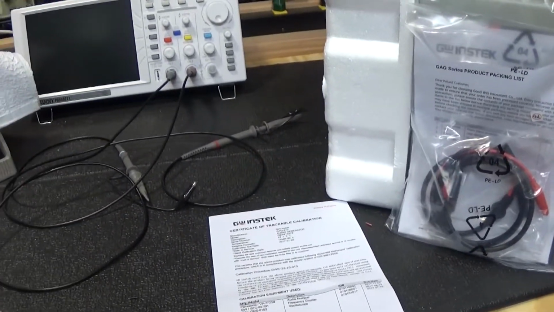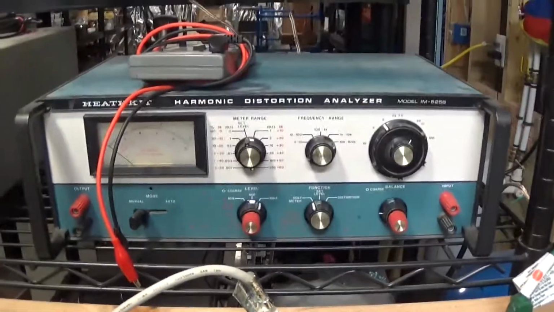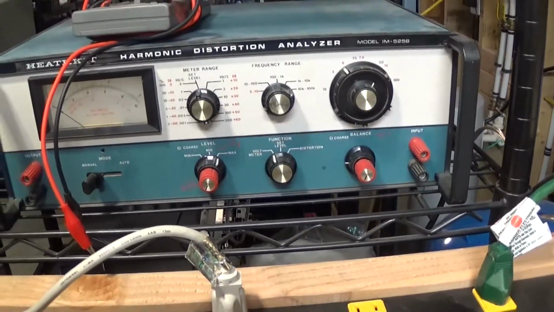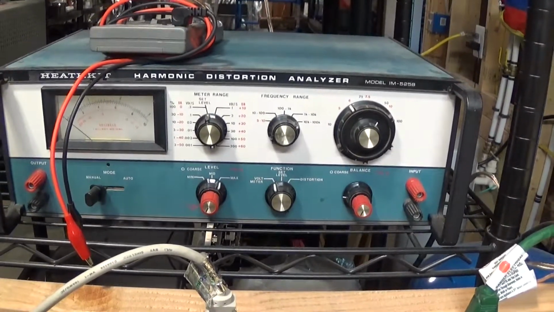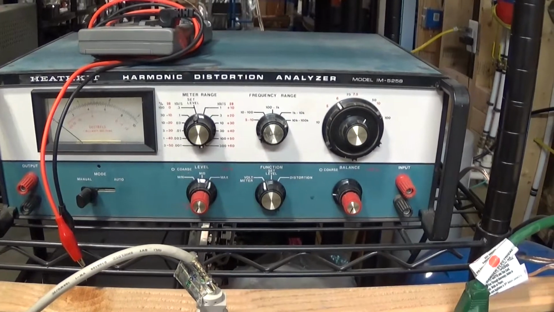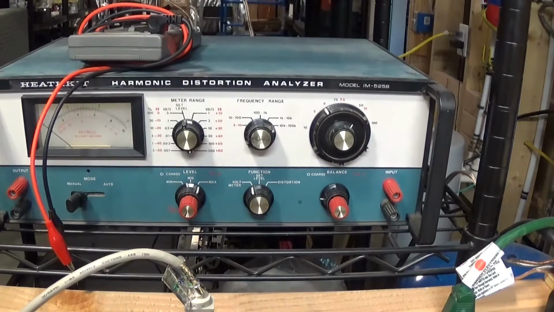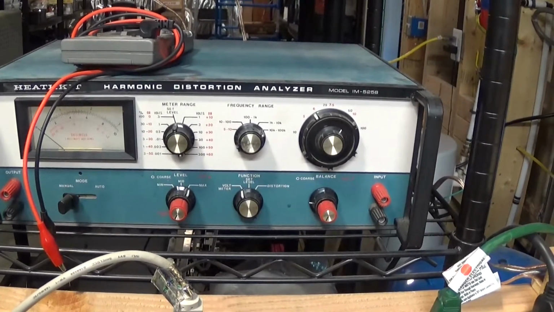And so as I was doing that, I used to measure THD with my old Heathkit harmonic distortion analyzer, which works. Nothing wrong with it, but it only provides a certain level of accuracy. I don't really trust it to be that accurate, and it's not precise.